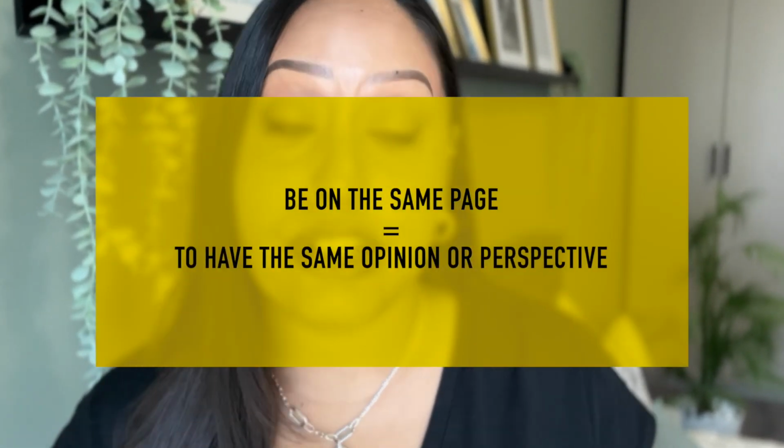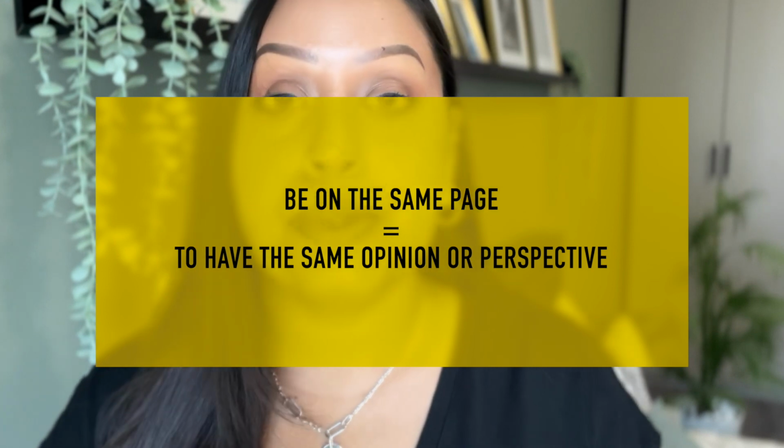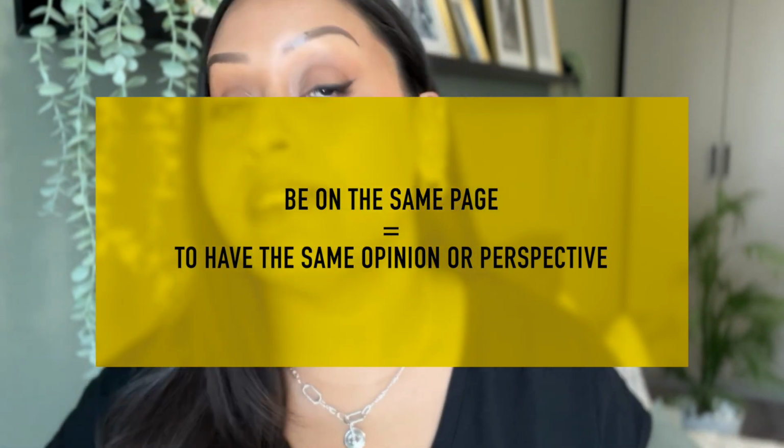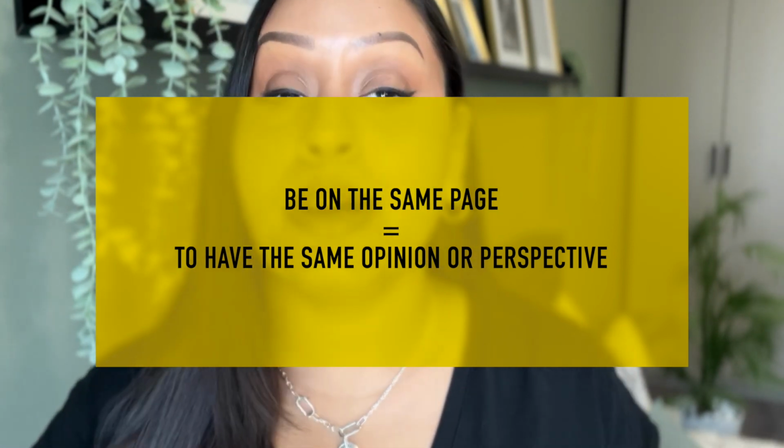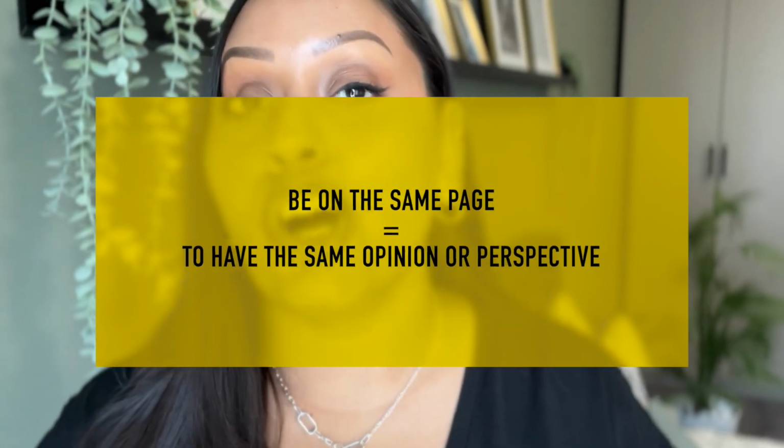And there are some idioms that are useful for both formal and informal situations. They're neutral, they're versatile, and you can pretty much use them in any situation. For example, to be on the same page. To be on the same page can be used formally or informally. And this just means that you have the same perspective or opinion on something as someone else. You basically agree on something. So for example, you can say to a friend, I'm really glad that we're on the same page.